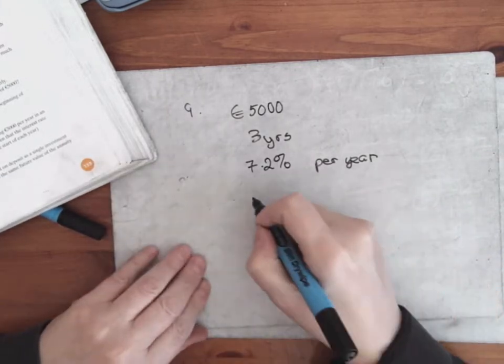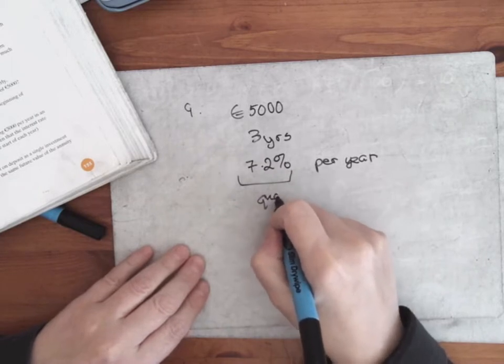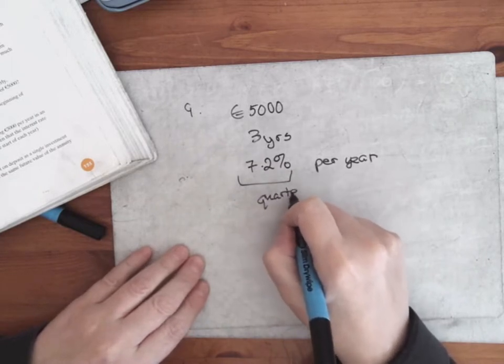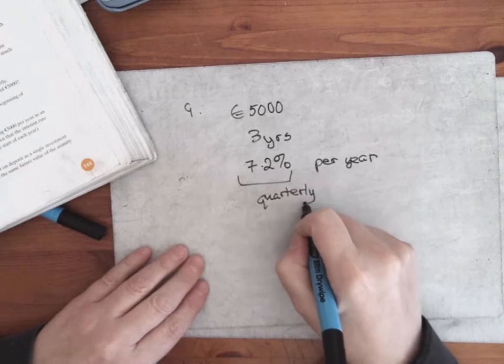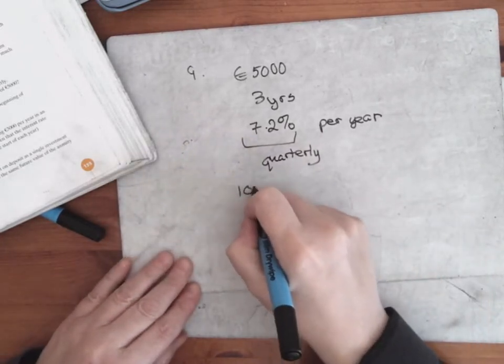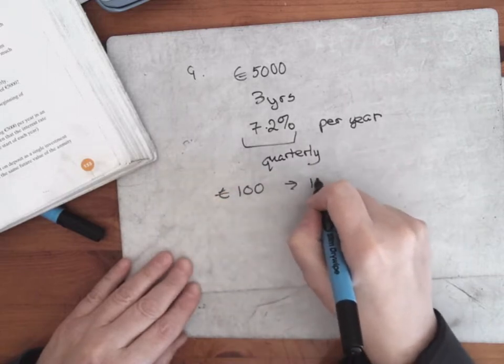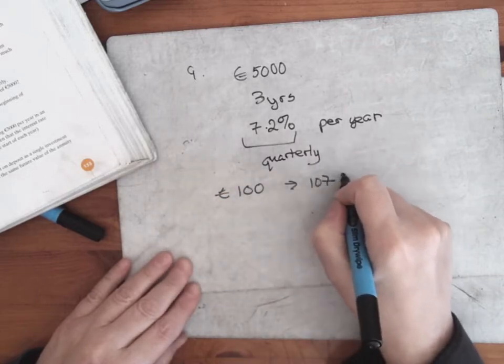Right, first thing I need to do is change that to quarterly. Because it's per year, but I need to know what percent per quarter. So if I put in 100 euros, after 1 year I would have 107 euros 20.